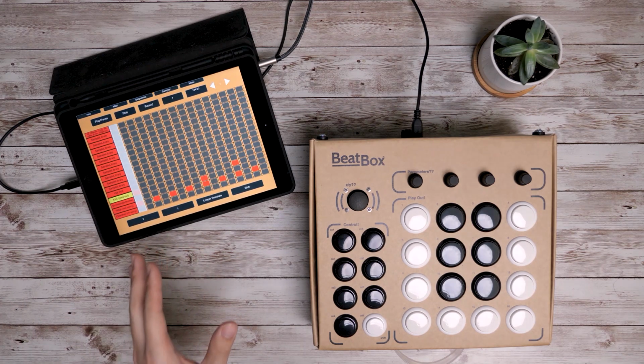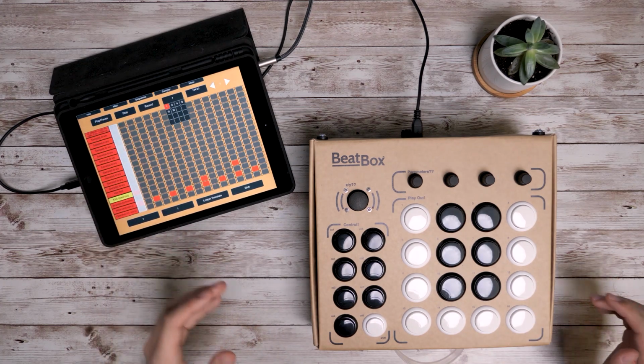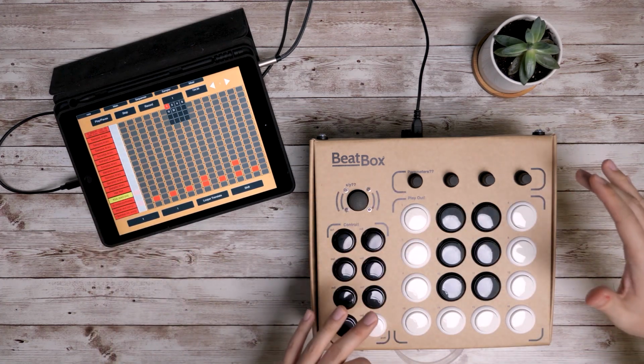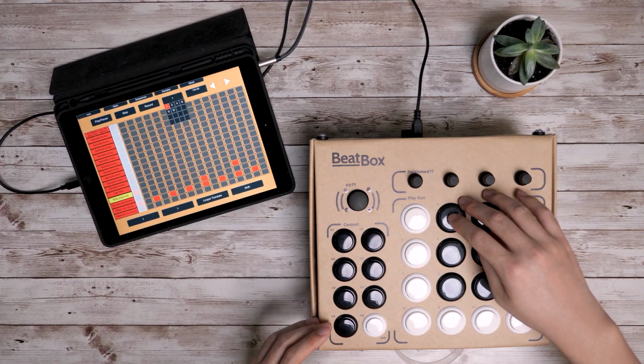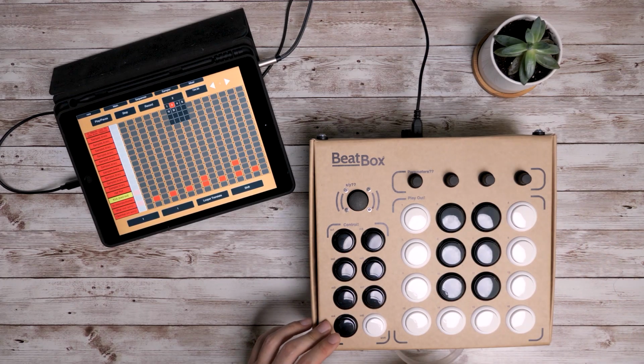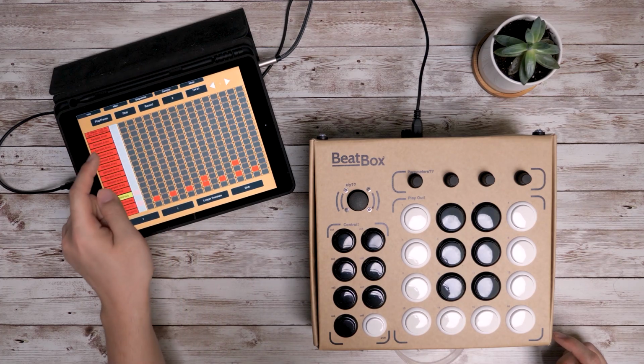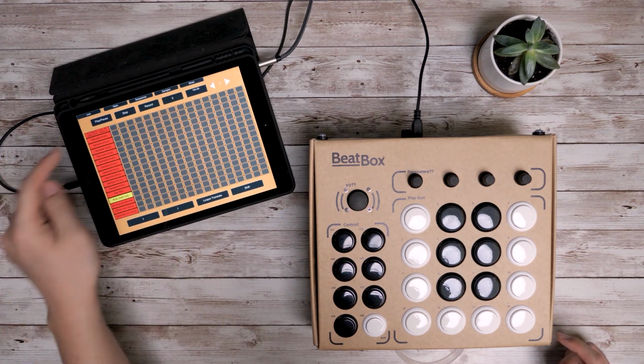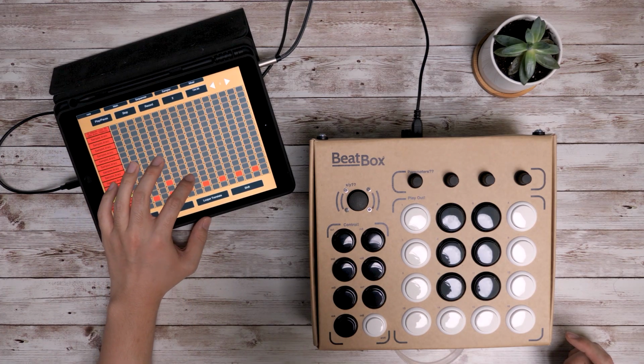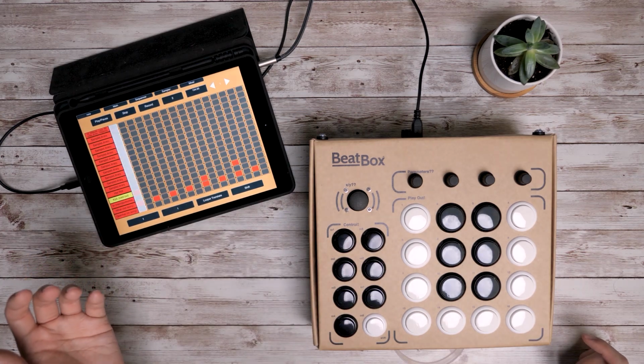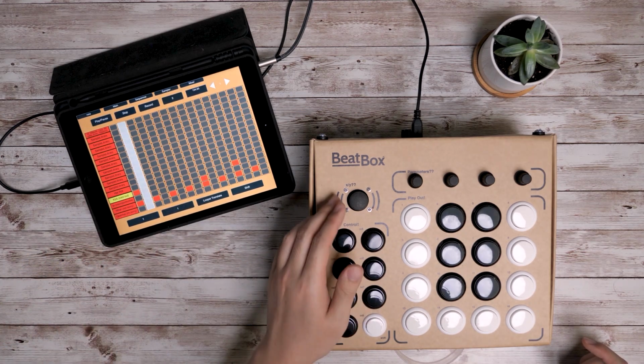If you want to change the length of the pattern, all you gotta do is go into this menu right here. Once this menu pops up, the 16 big buttons will control the length of the pattern. So for example, let's create a 2-bar pattern here. And now you can access the second half of the pattern. So now this becomes a 2-bar pattern.